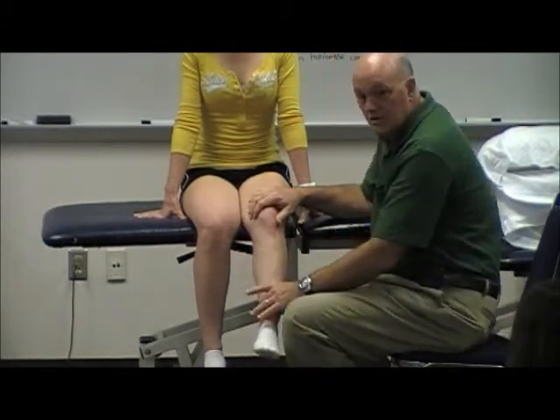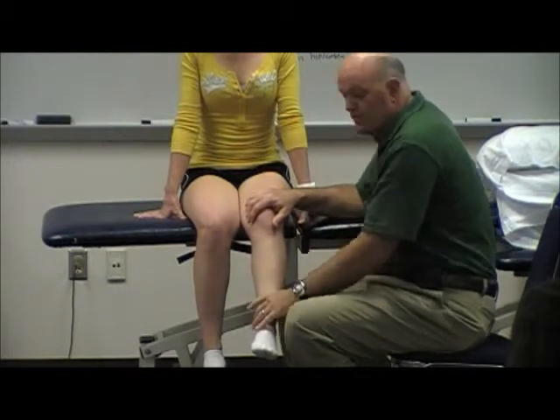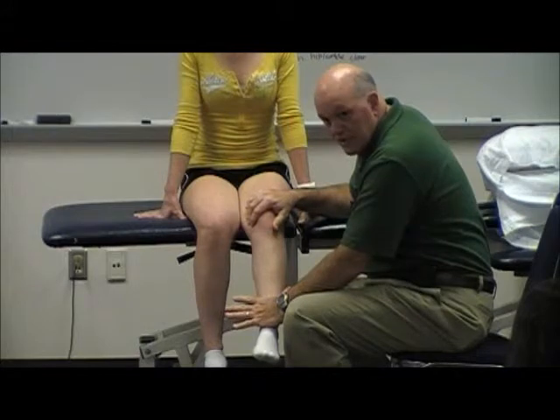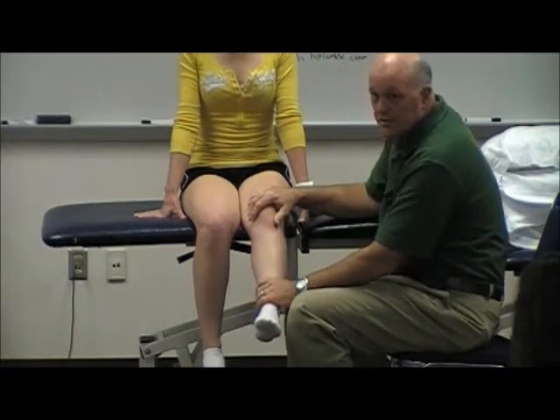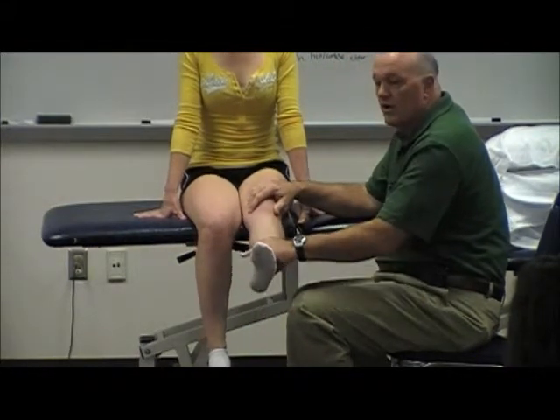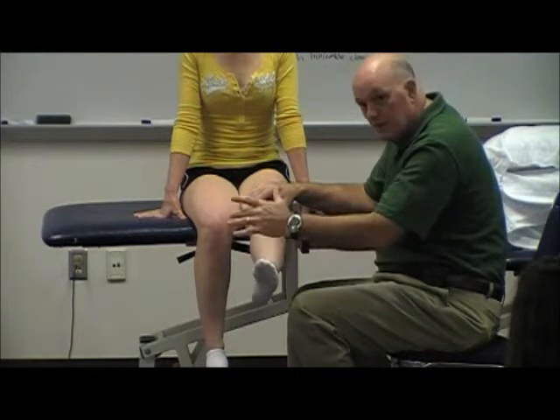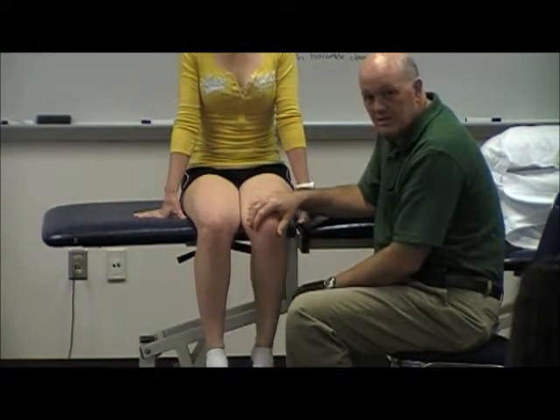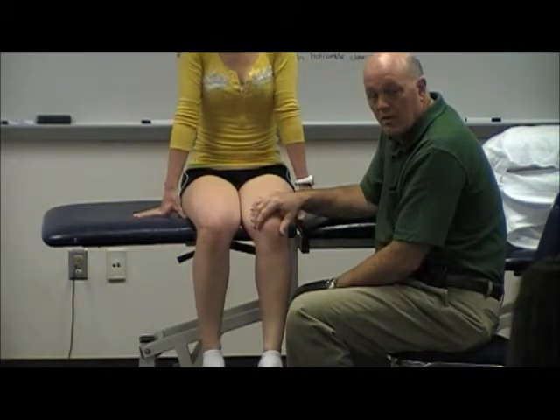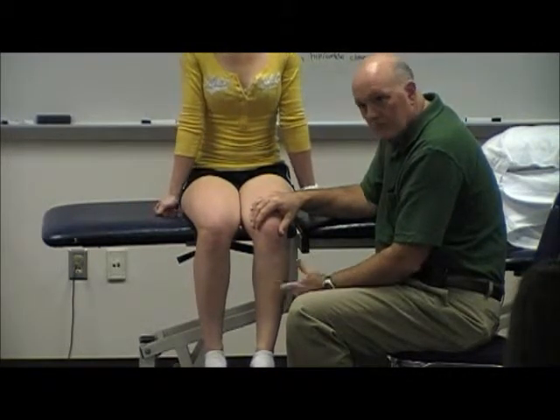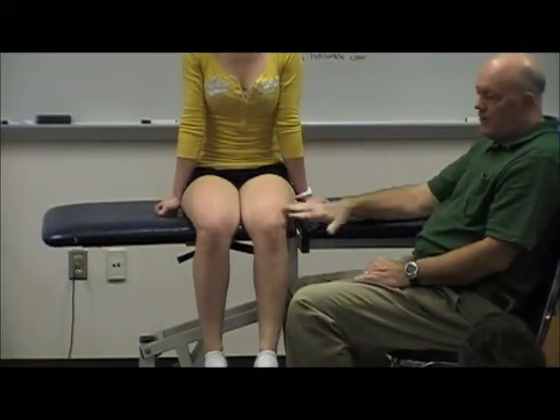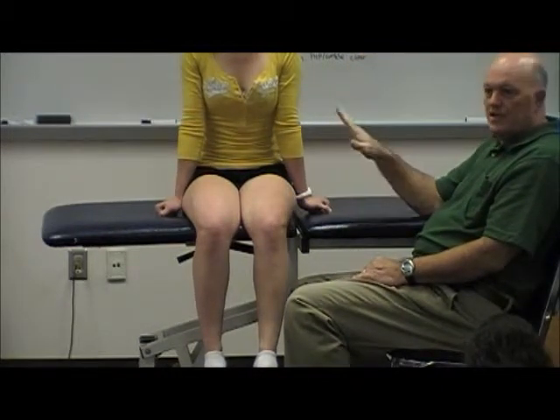Now as the lever changes here, I have a much better chance of resisting her. But if I want to, I'm going to get my leg in front of her again. Push up against me. Does that hurt? Nope. Okay. We're going to go to about 30 degrees. Push up. Does that hurt? Full extension. Does that hurt? If it's compressive, it should go away by when? By 30 degrees. Good.